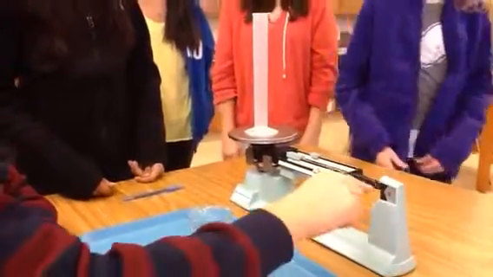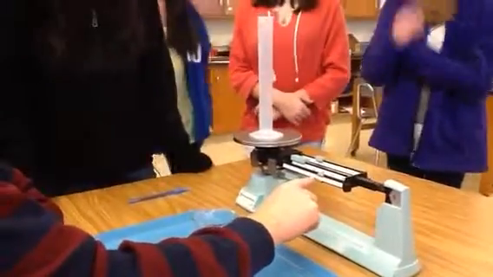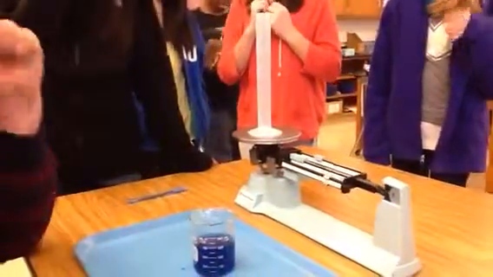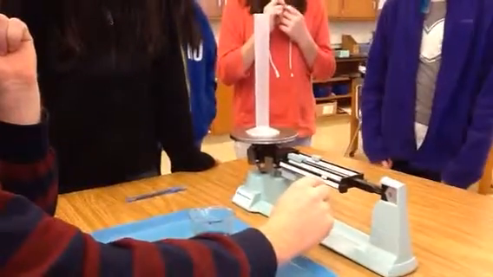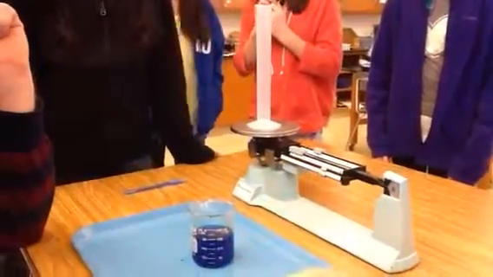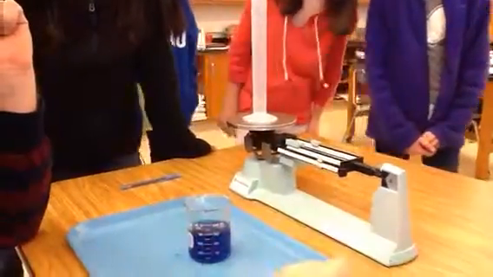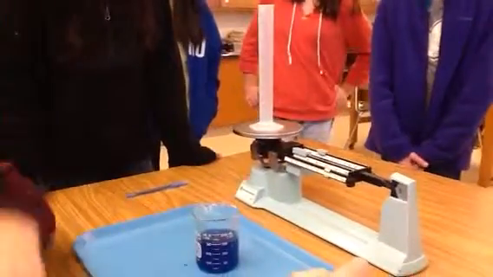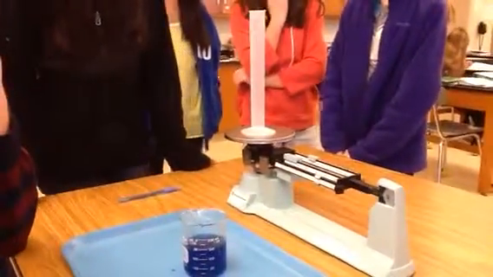We have the 0 mark here, and the pointer has to be lined up and even with the 0 mark, right? So let's see if this evens out now. All right, that's about right. Maybe a little bit less. So that's good. We're going to write down 37.7.